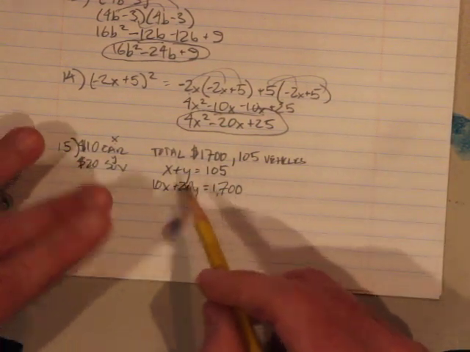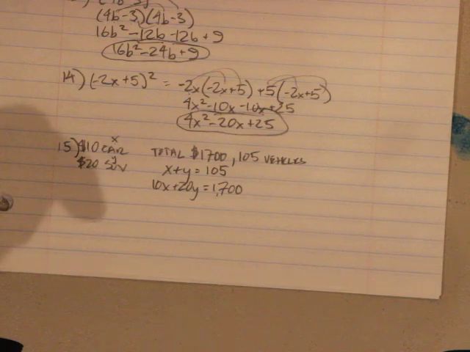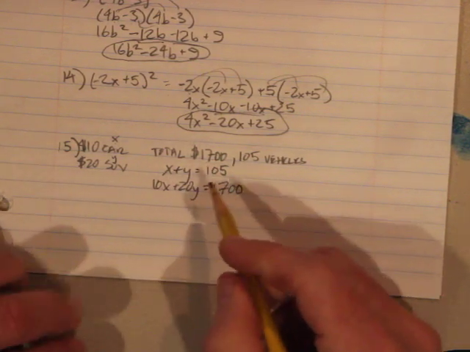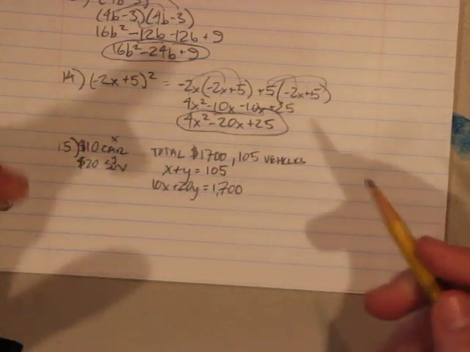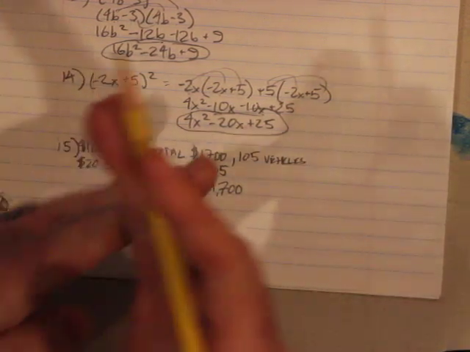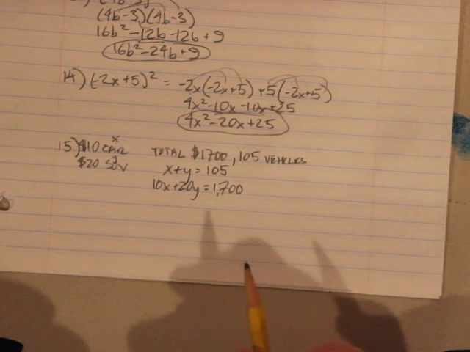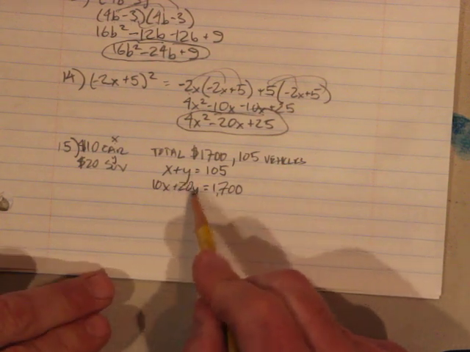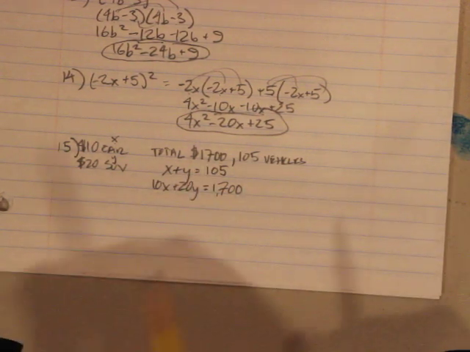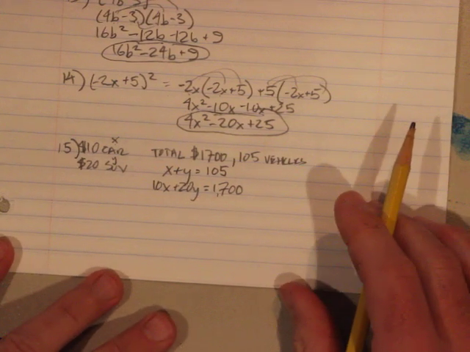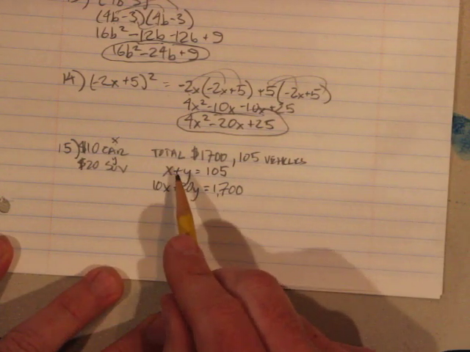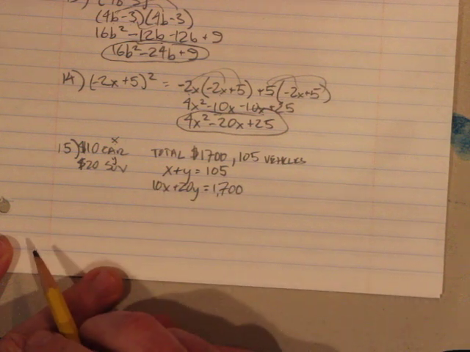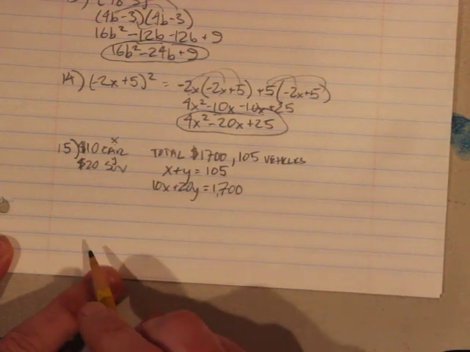Now at this point, you can use any method you want. You could use substitution or elimination or whatever method you've learned. You could graph these and try to figure out where X and Y meet. We need to find the place where these two lines meet, so we need the solution of these two lines. I'm going to use the substitution method here.